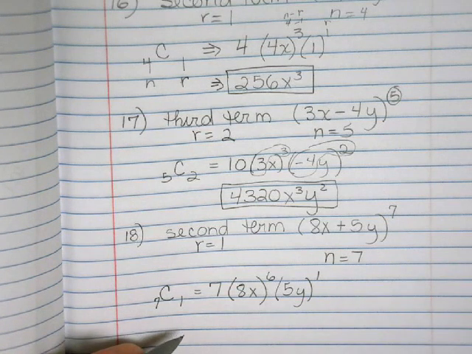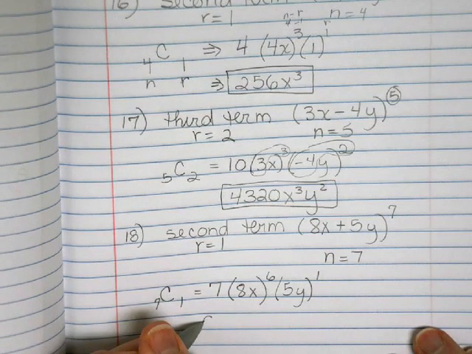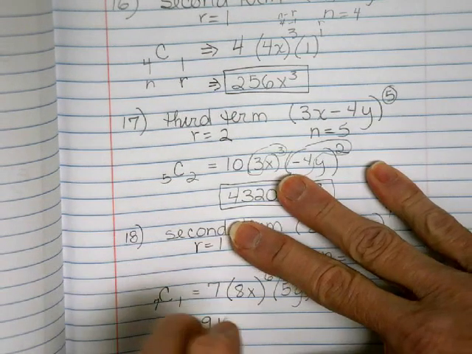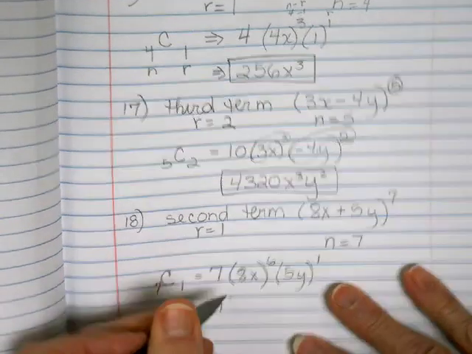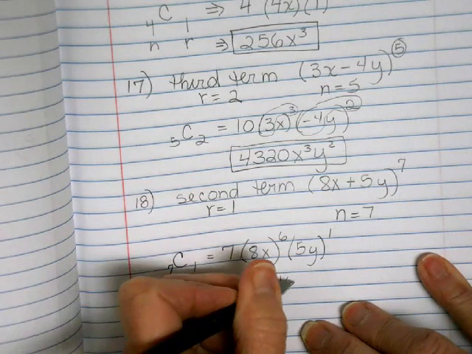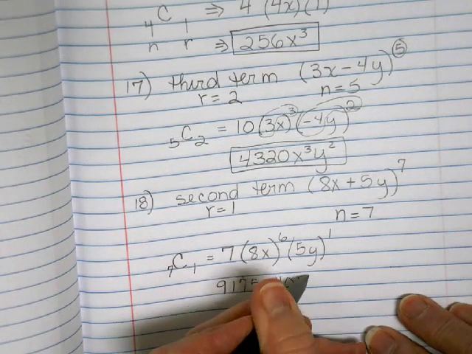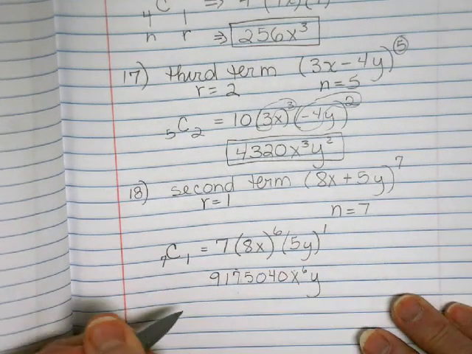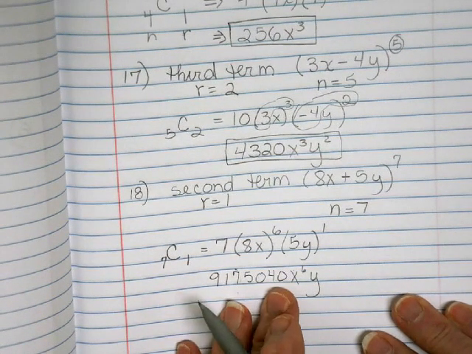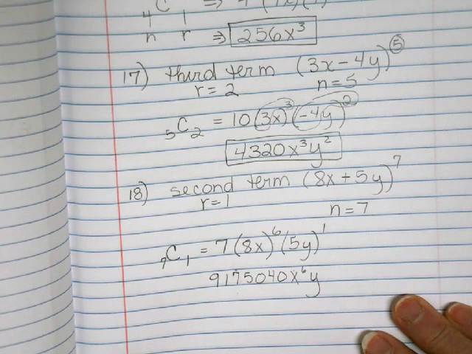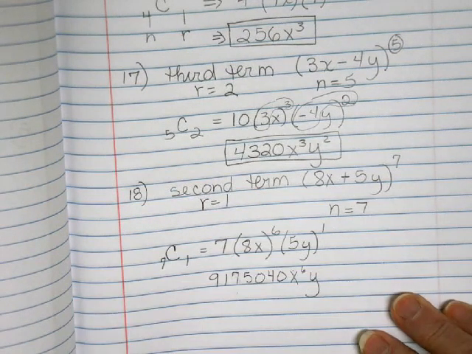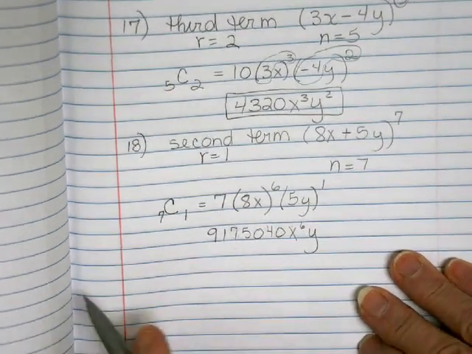So we get a big number. We're talking millions here, guys. 7 times 8 to the 6th times 5. 9,175,040 x to the 6th, y. So while you're doing your homework, you need to write things down. I mean, how many ways can you do that wrong? Right.